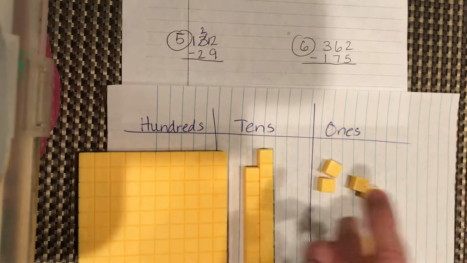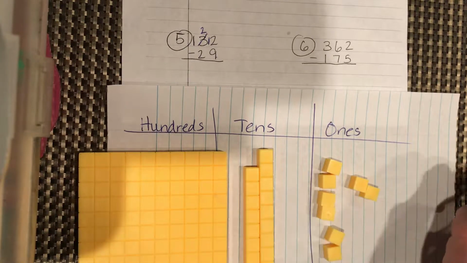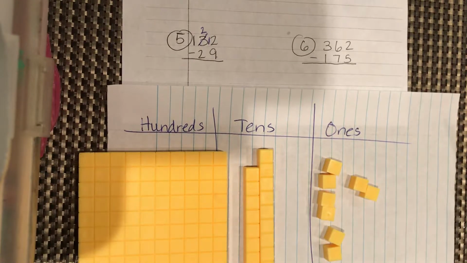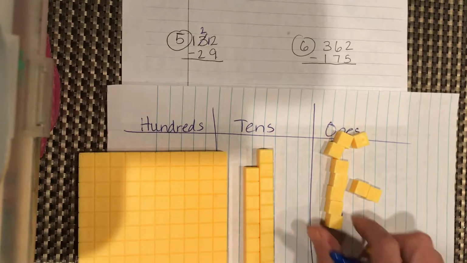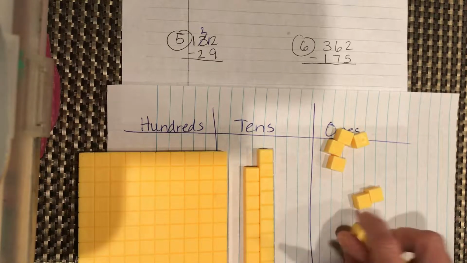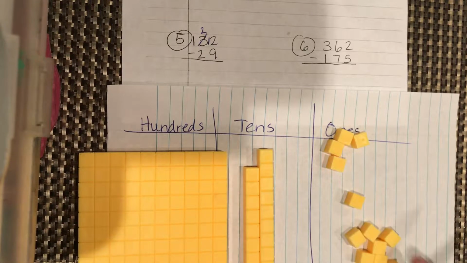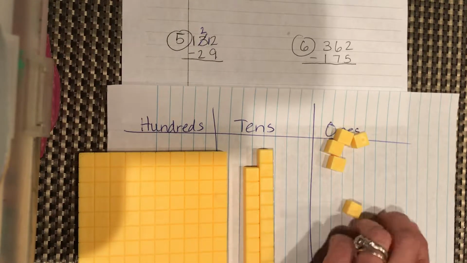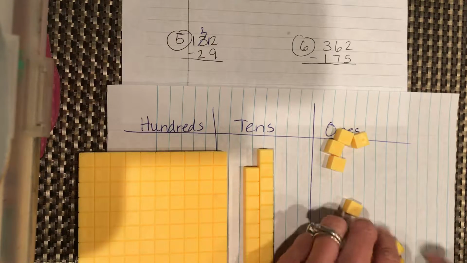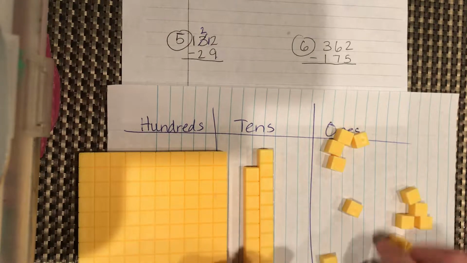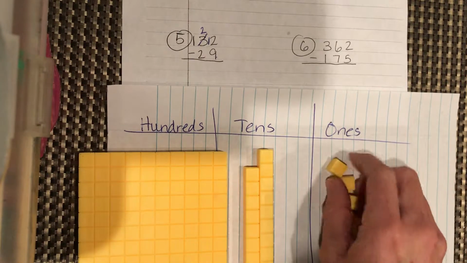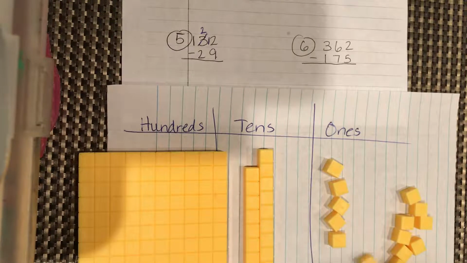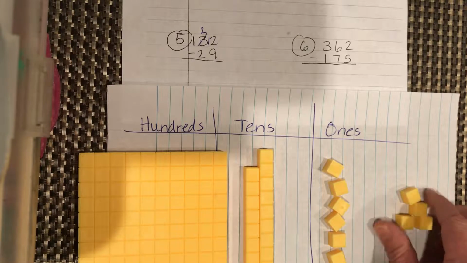2, 4, 6, 8, 10, 12. Okay, so now I have 12. I want to take away 9. 2, 4, 6, 8, 9. I must have had way more than 12 to begin with. 1, 2, 3, 4, 5, 6, 7, 8, 9, 10. Yes, I must have had 4 over here.